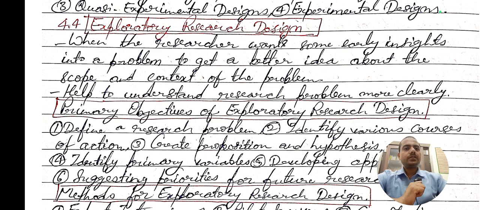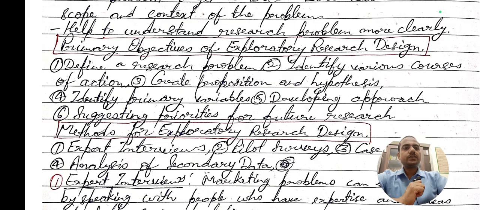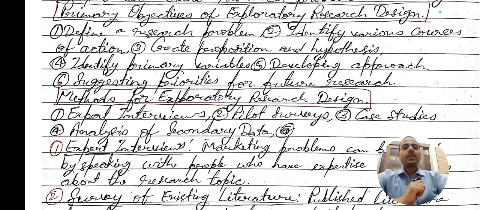It helps to understand research problems more clearly. The primary objectives of exploratory research designs are as follows. First, define a research problem. Second, identify various courses of action. Third, create propositions and hypotheses. Fourth, identify primary variables. Fifth, develop an approach. Sixth, suggest priorities for future research.